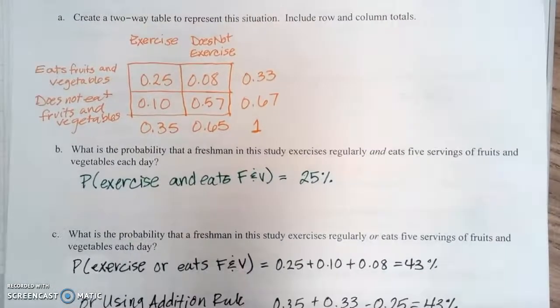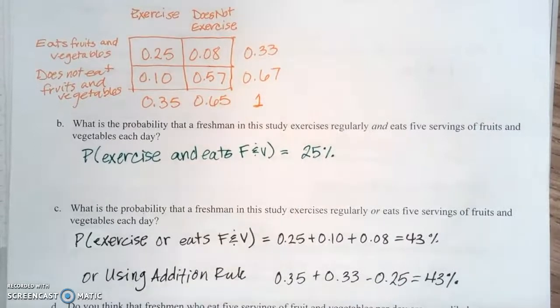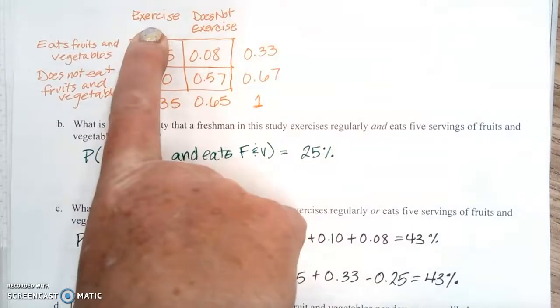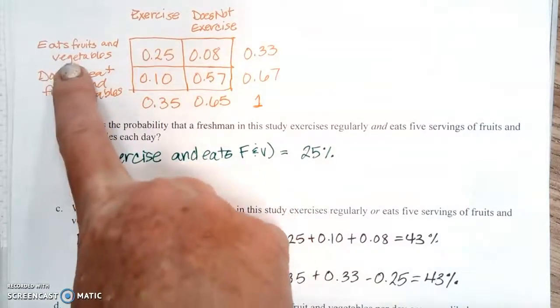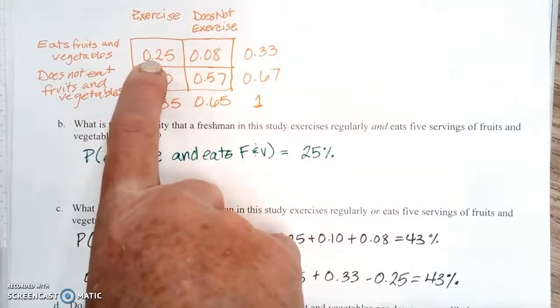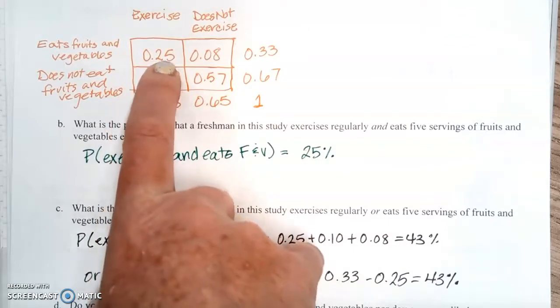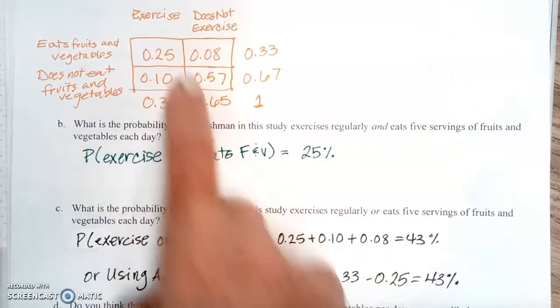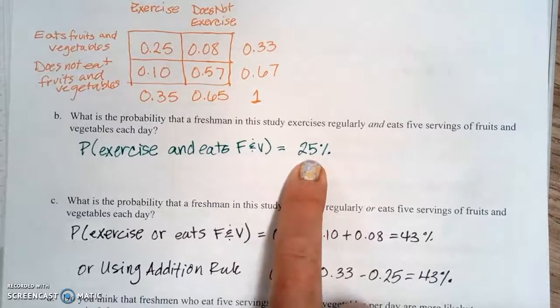Question B says, what is the probability that a freshman in this study exercises regularly and eats 5 servings of fruits and vegetables each day? Okay? So we go to the column that says exercise. We find its intersection with the row that says eats fruits and vegetables. We've got 0.25 there, so as a percent, that's 25%.